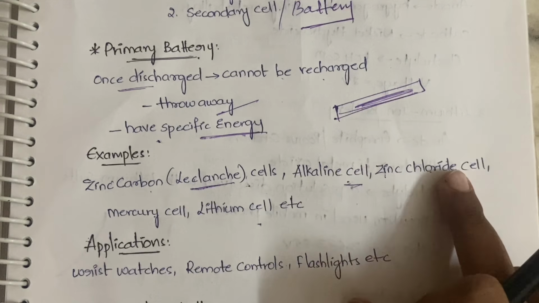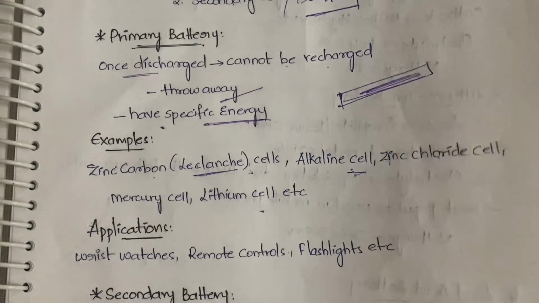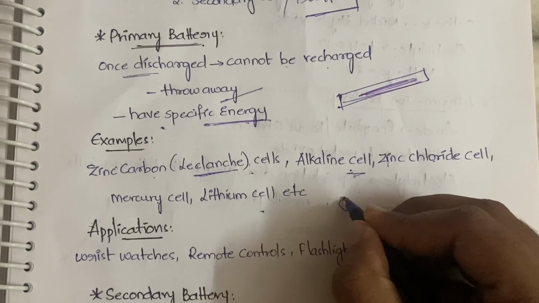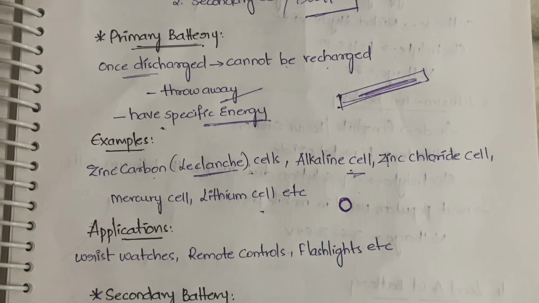Okay, so these are the examples. Now coming to the applications. Where will you use these primary batteries? In wristwatches. In wristwatches we have a circular shape, silver color battery. Once it is finished, you need to throw it away. Next is in remote controls, flashlights, etc.